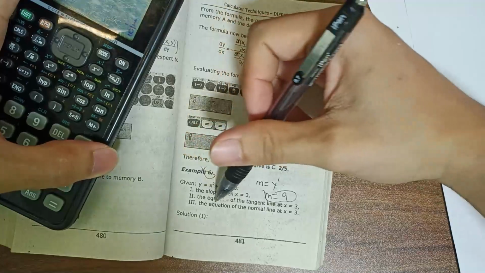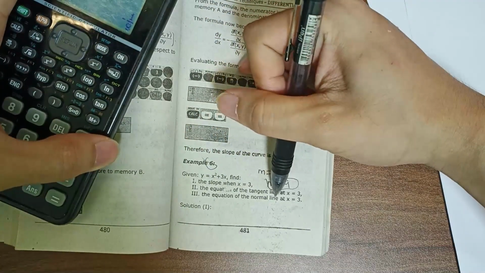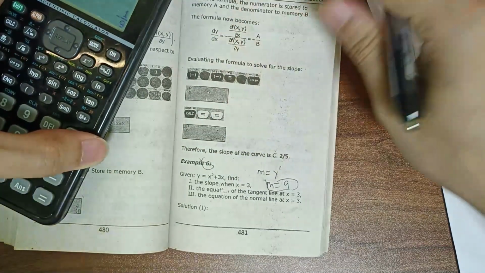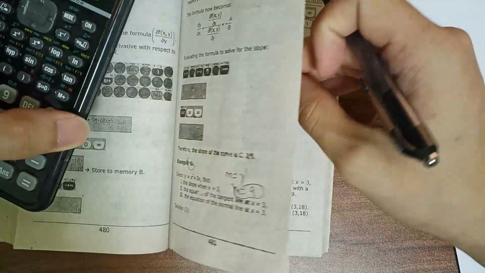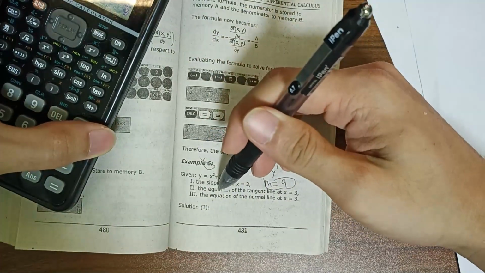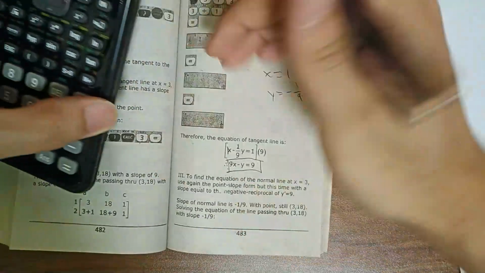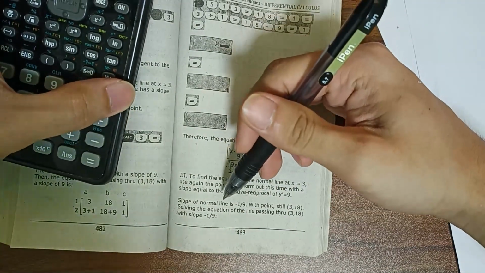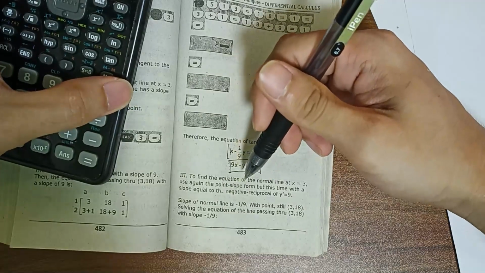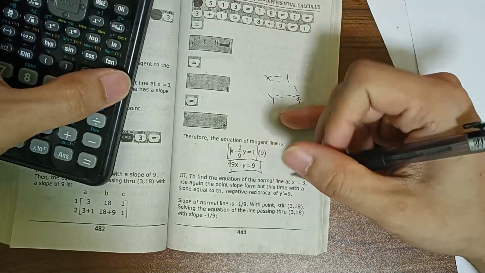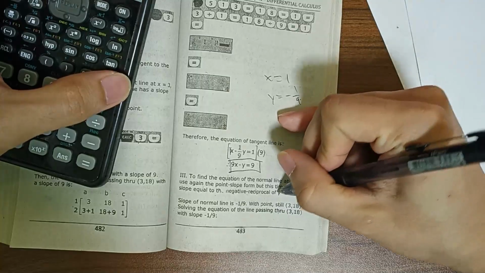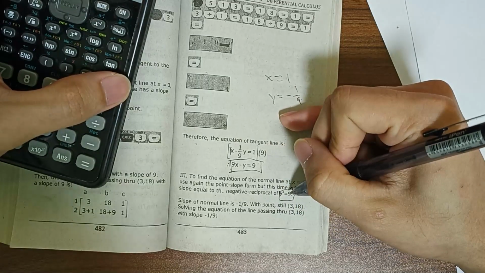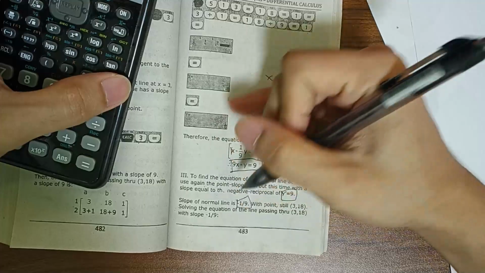Third problem. The equation of the normal line at x equal 3. What we're going to do here, just like the last problem, is use the negative reciprocal of our slope. Our slope is 9, so what we will use is negative 1 over 9.